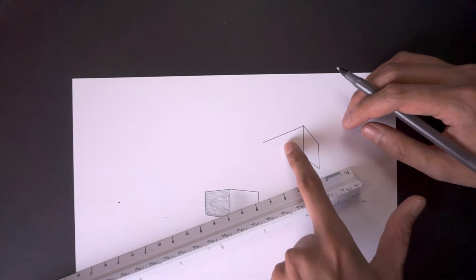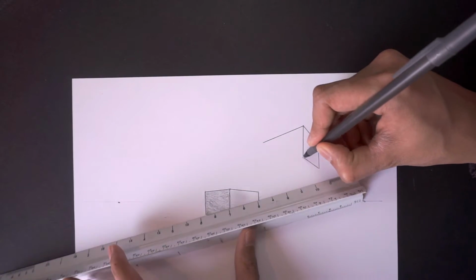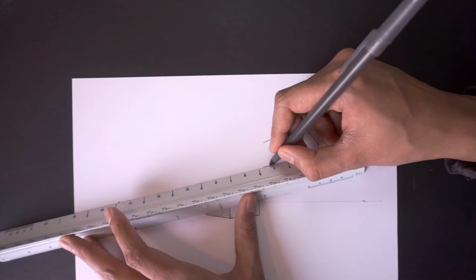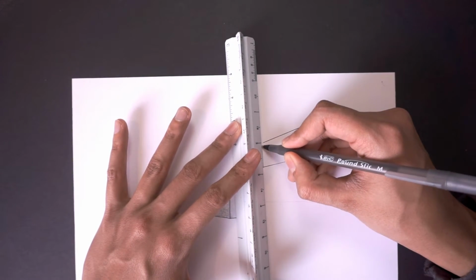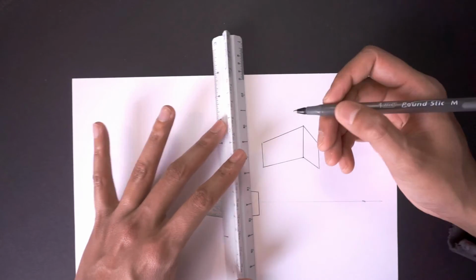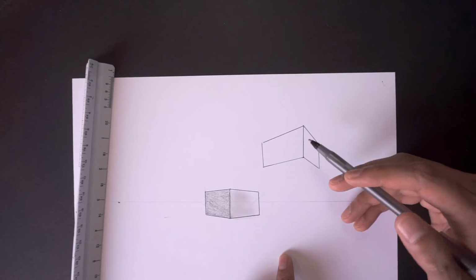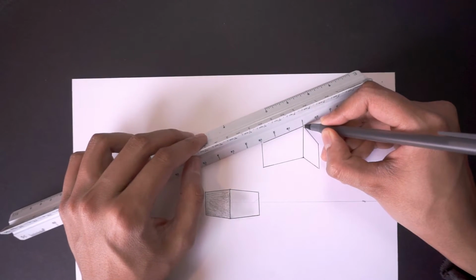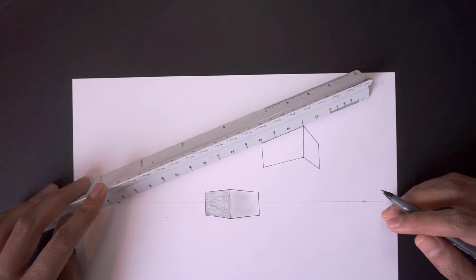If we want, we can bring the cube all the way up to here, but for the sake of simplicity, we're going to keep it simple. We're going to line this up. If you notice, I have a bit of space here, so we're just going to respect it, go back, line this up again, and touch that up.